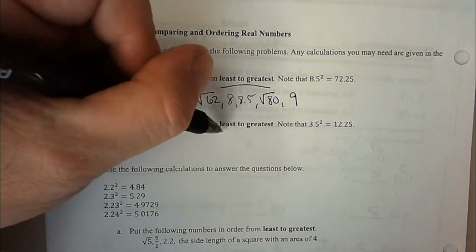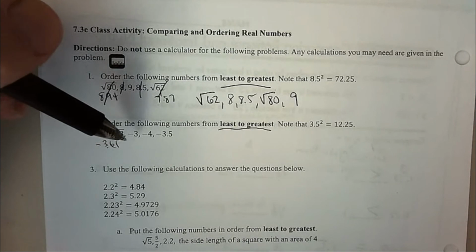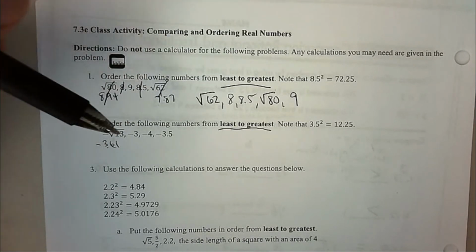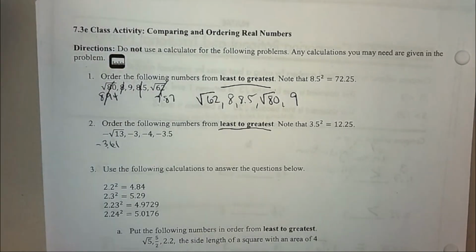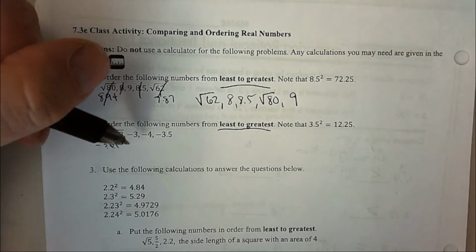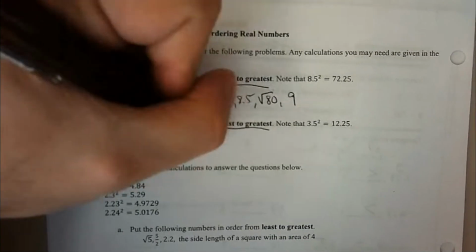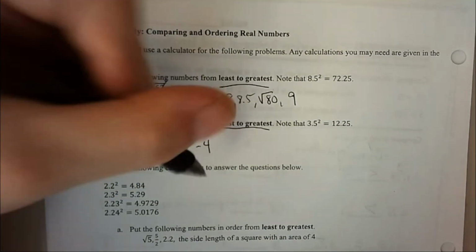But what confuses a lot of people is that when you think least to greatest, you need to put the biggest negative number first. That's the least. If you think of it as money, that's like money you owe. What do you want the least? And that would be negative 4. So negative 4 is the least.